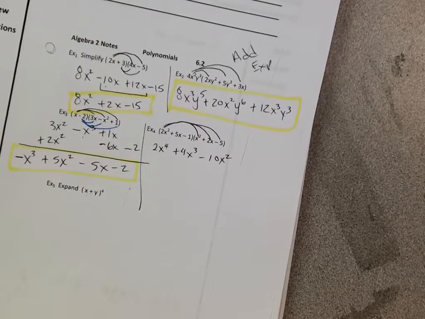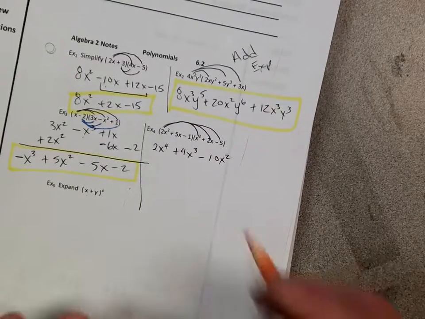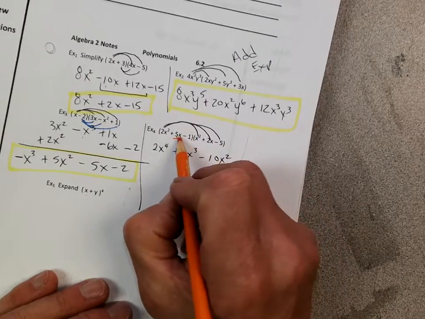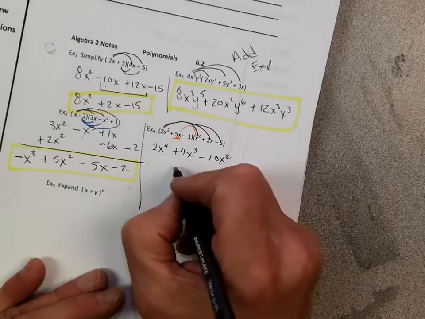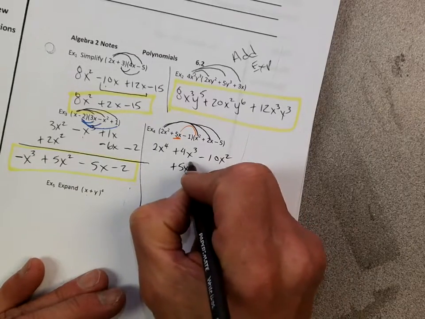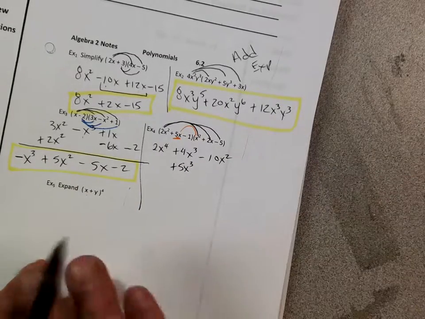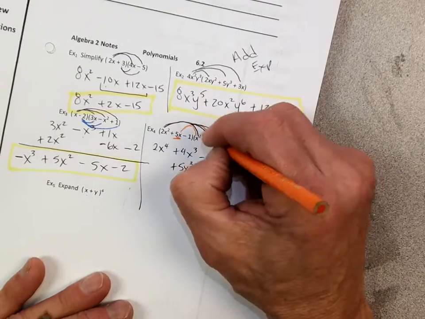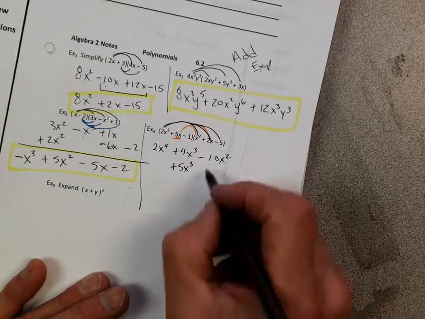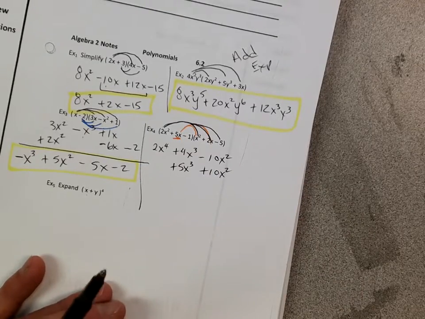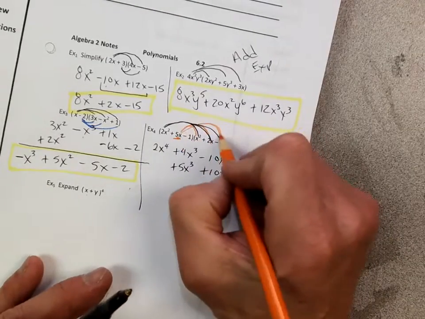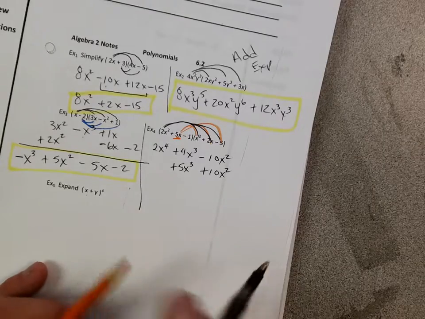Okay, shift colors so you can see the next multiplication. Now I'll take the 5, okay, and I'll get a 5x cubed. So I'll put that right here, positive 5x cubed. Put the cubes with the cubes. I'll go here. I'll go the 5x times 2x. I'll get a 10x squared. Put it here. Put the x squareds with the x squareds, right? Line them up. It just makes it easier. And then a 5x times a negative 5 is a negative 25x.